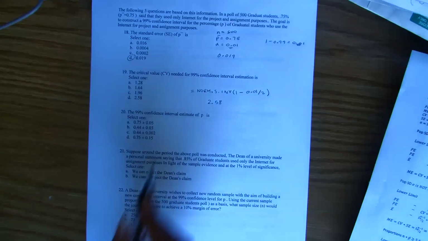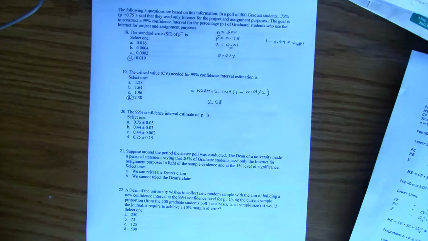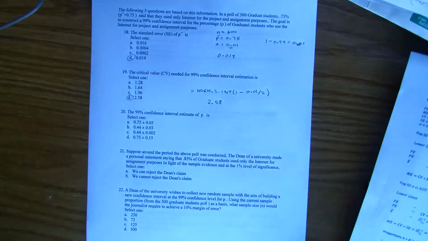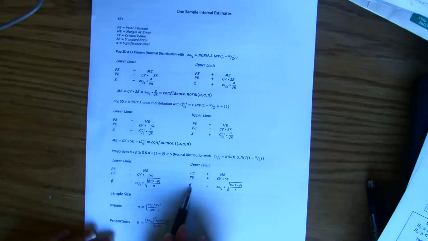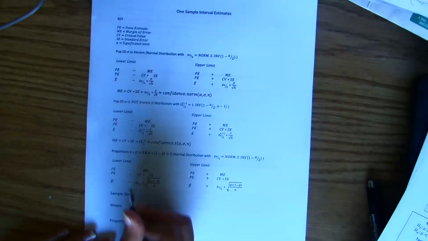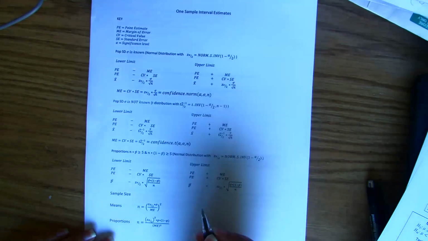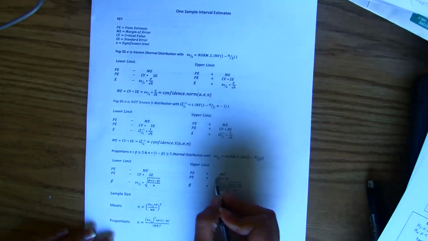All right, so 2.58, there's our answer. Now to get the confidence interval estimate, let's just take a look right here. That's going to be these two, so plus or minus. So our p bar plus and minus our margin of error. How do we get our margin of error? That's the critical value times the standard error.